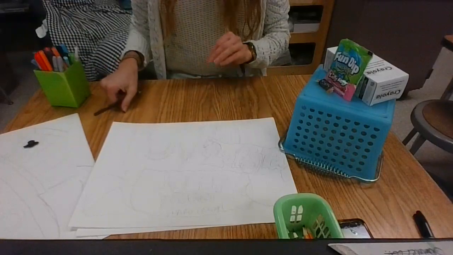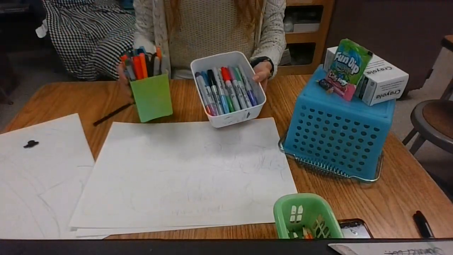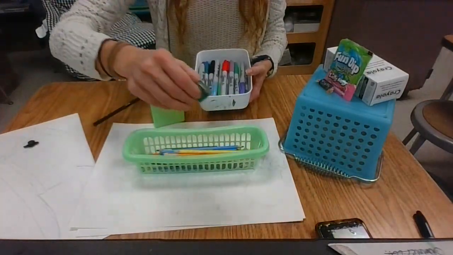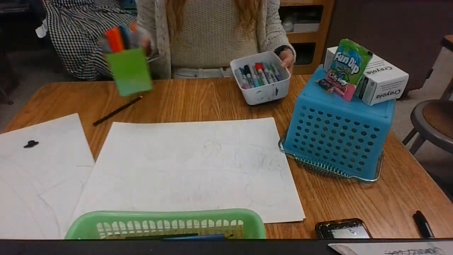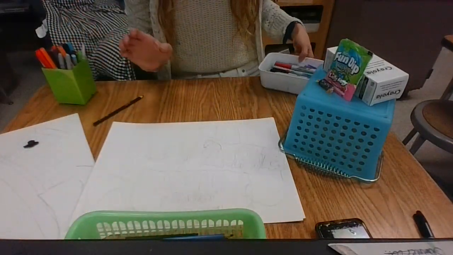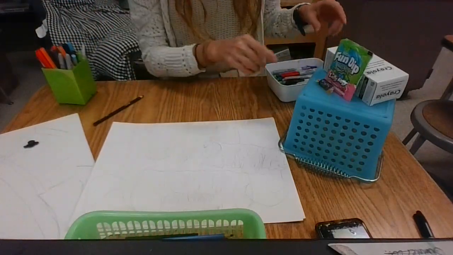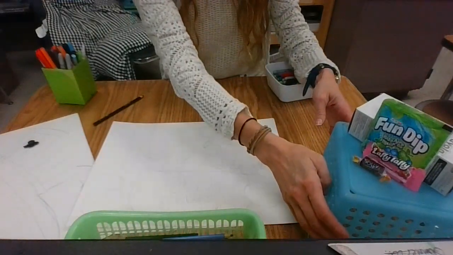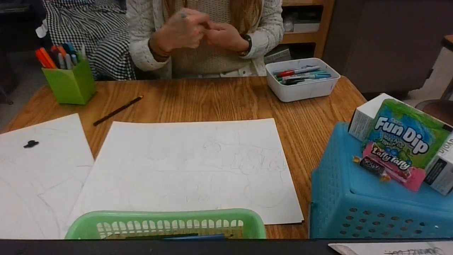And then what we're going to do is find the realistic color with both Sharpies, fine line Sharpies, and color pencils. In your color pencil bin, there will be a pencil sharpener. If you need to use it, we're going to stay in our seat. Now, your first instinct might be to do black outlines, but we're not doing black outlines. We're going to find the realistic color. So, for example, on my fun dip, I'll put it close so you can see it. I have purple for that word, fun dip.